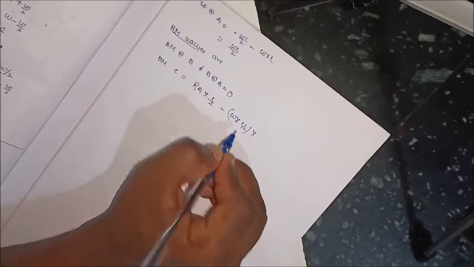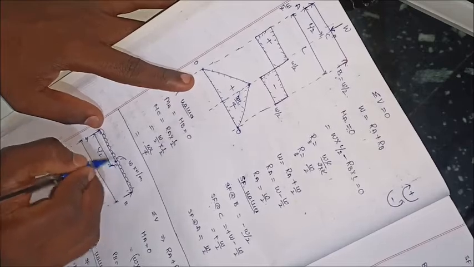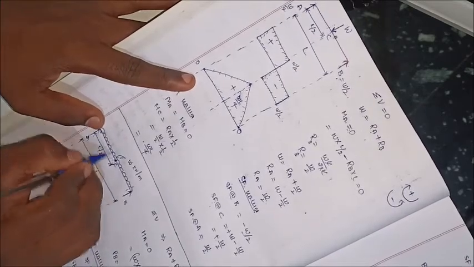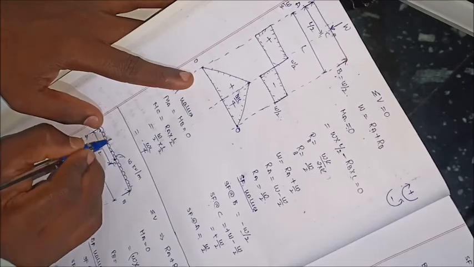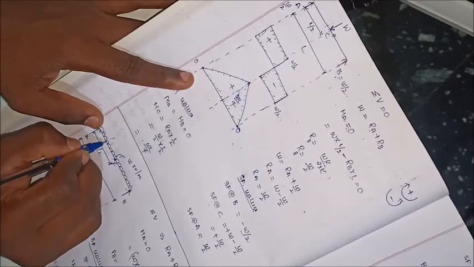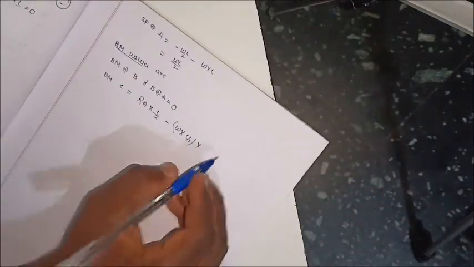This load is converted into a point load, and that point load acts at the center of this load. The center of this load is nothing but L by 4, so the distance is L by 4.